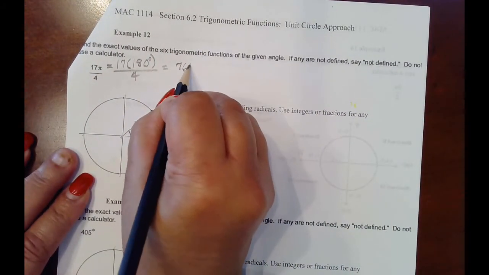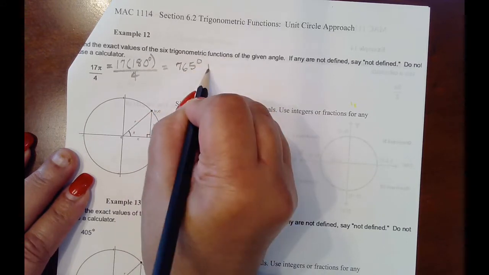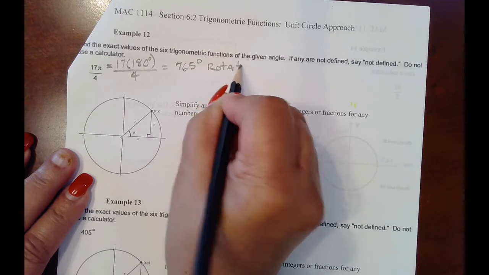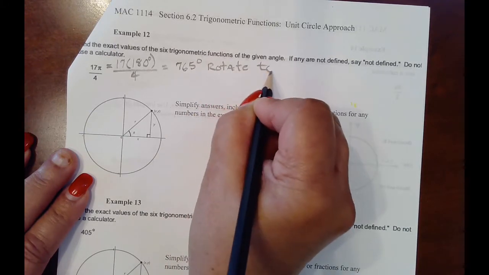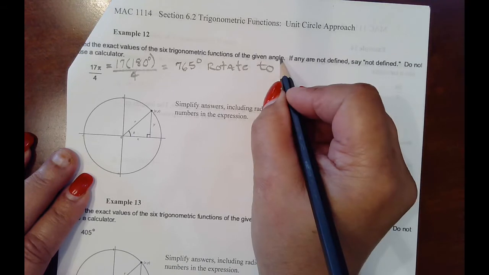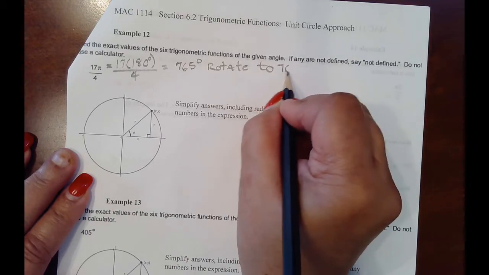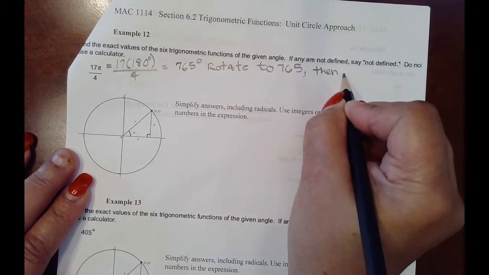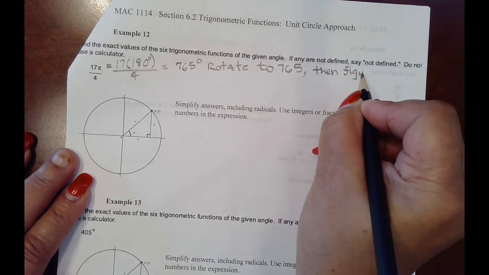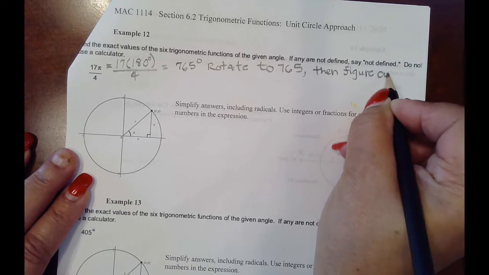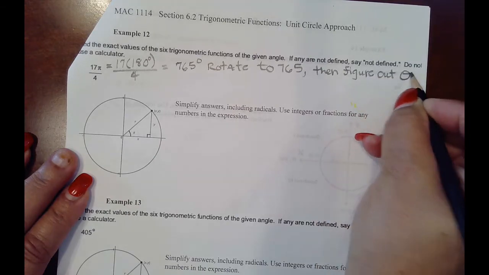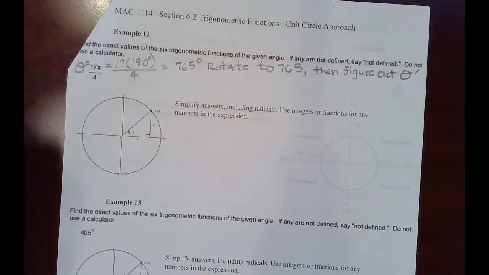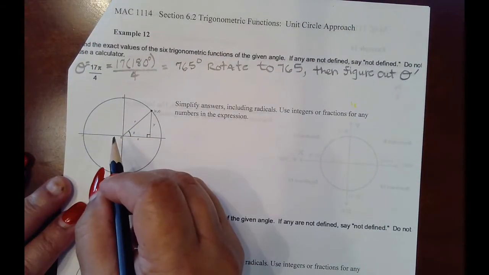Okay, I want to rotate to 765 and figure out what the reference angle is. Rotate to 765, then figure out the reference angle. This is the main theta here that you're going to rotate to. Okay, so let's rotate to 765.